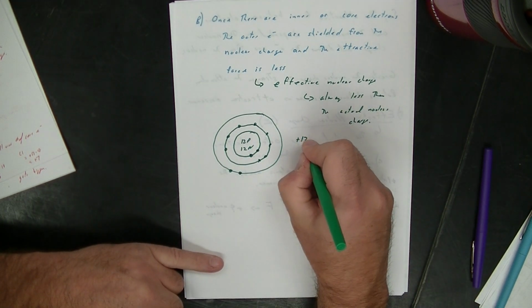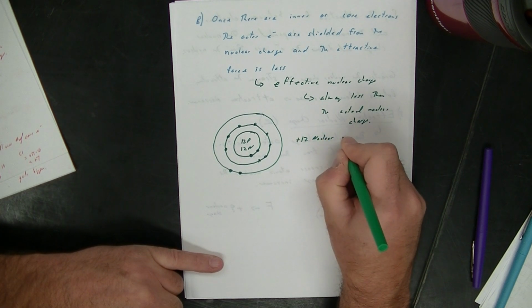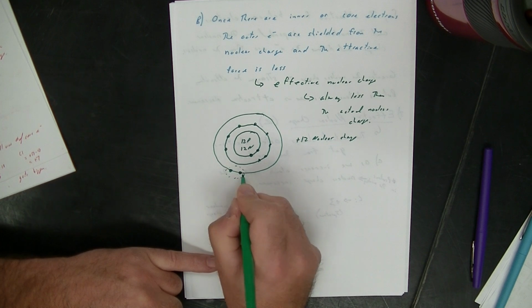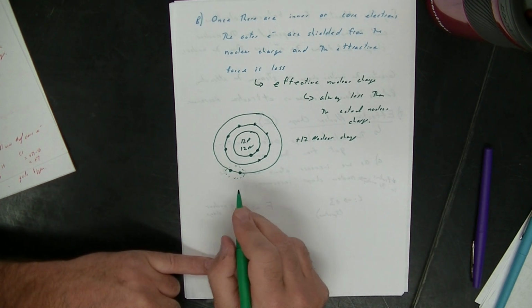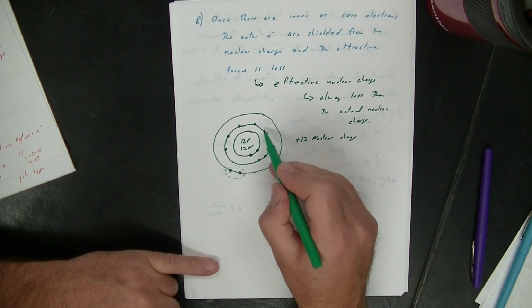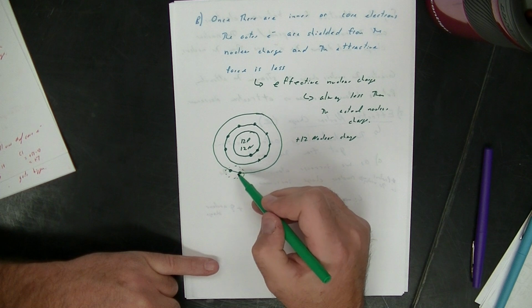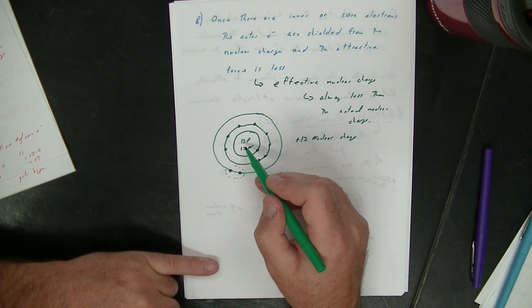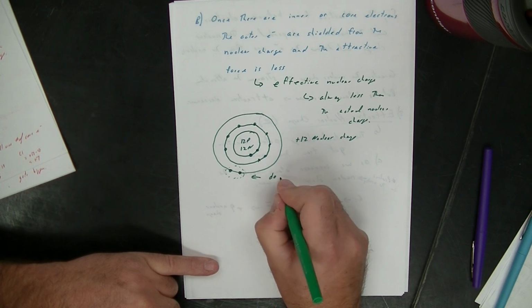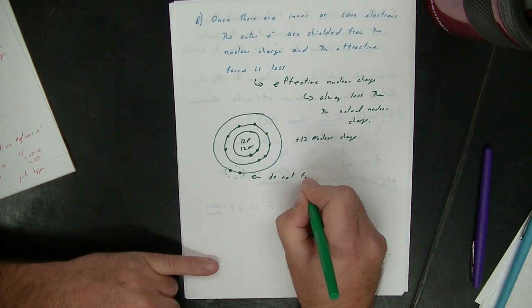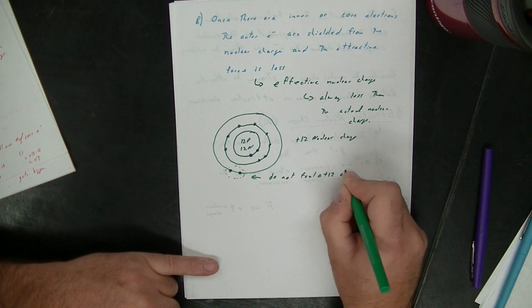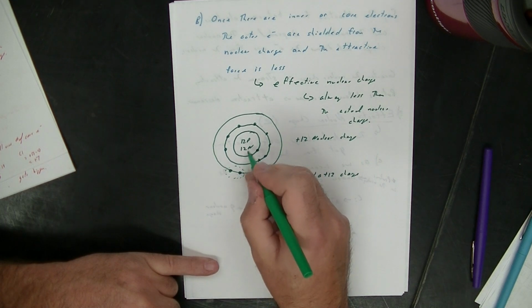So we have a plus 12 nuclear charge. If we're talking about these outer electrons right here, they actually don't feel this plus 12 nuclear charge, because we have all these electrons between them and the nucleus. So these do not feel a plus 12 charge. There isn't that attractive force.